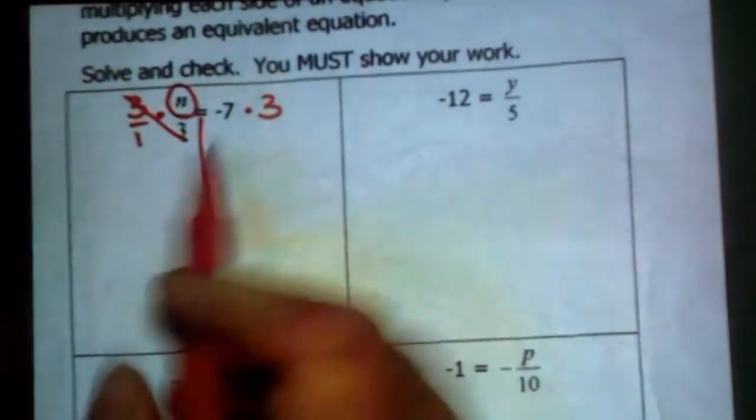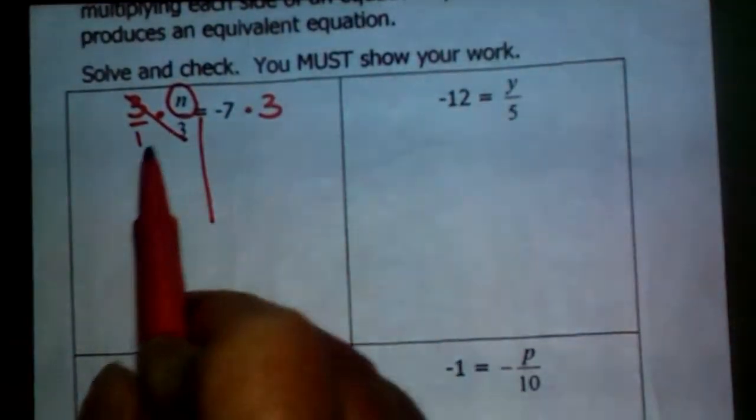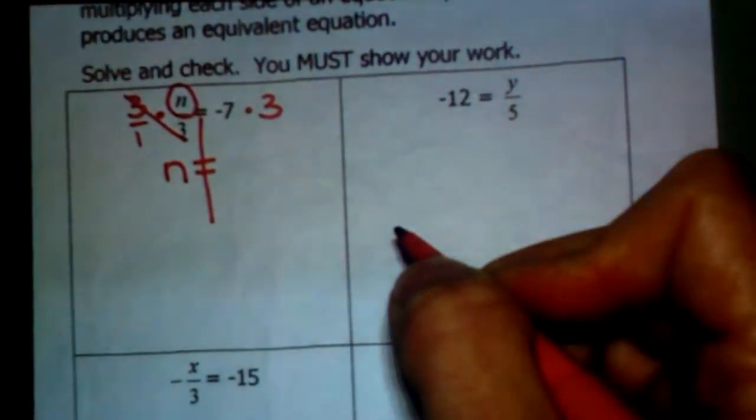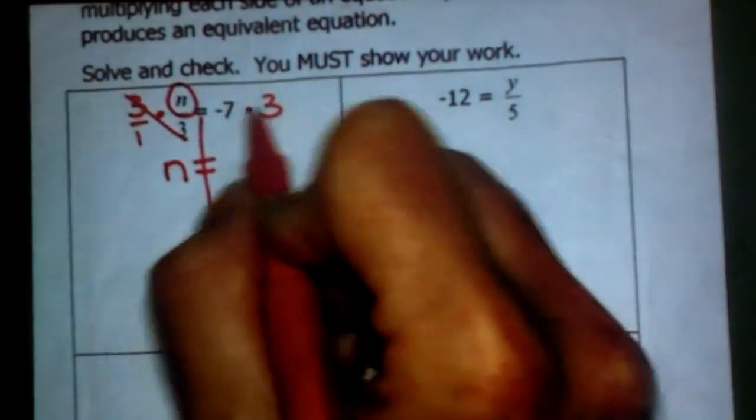So those cancel out. You're left with n over 1. And again, n divided by 1 is just n. You have successfully gotten n alone. A negative 7 times a positive 3 is negative 21.